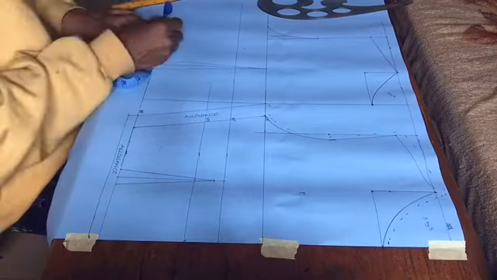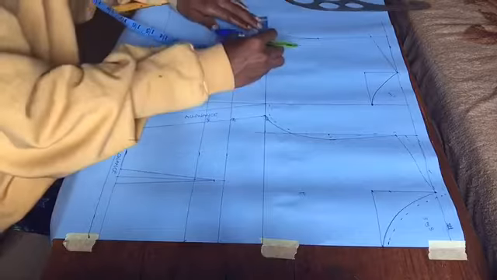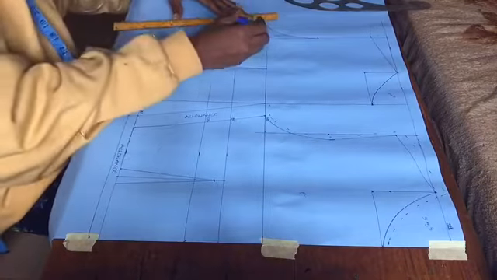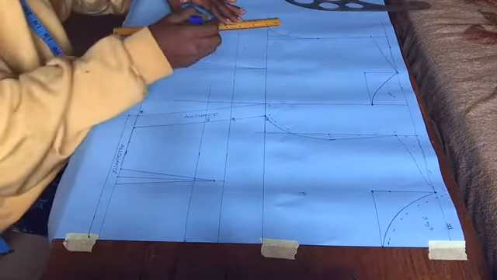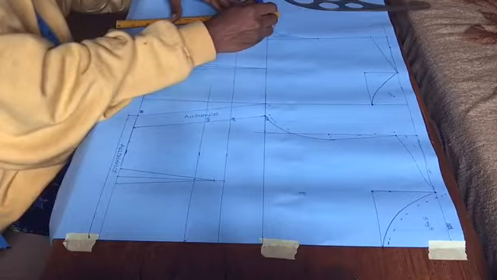Next, we're going to replace the 1 inch for the darts back to the waistline and then connect from the chest line to the waist and add all our necessary allowances.